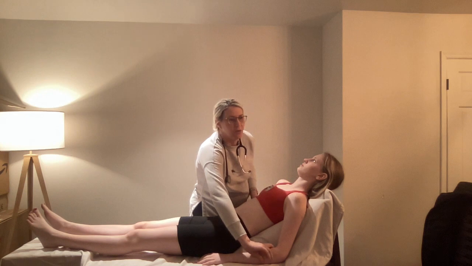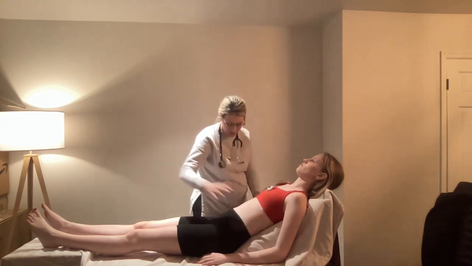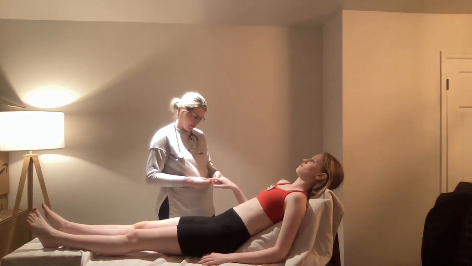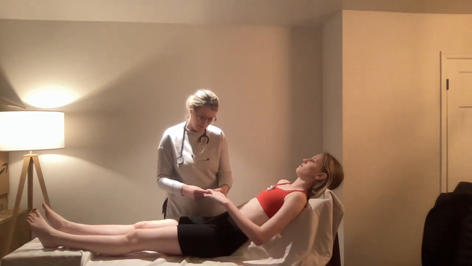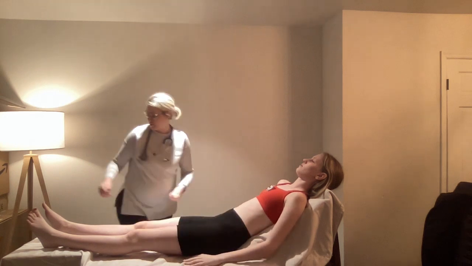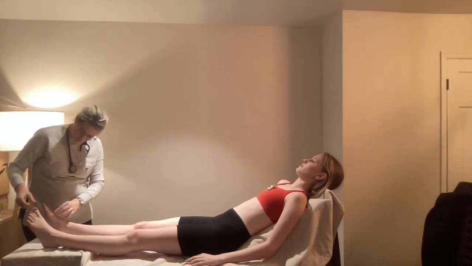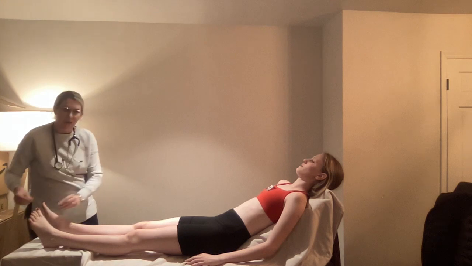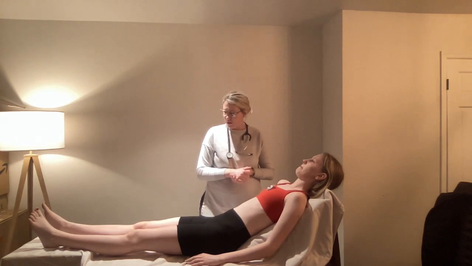Again, all pulses are equal bilaterally throughout this entire exam. I'm going to check your capillary refill. Capillary refill on her toes. Capillary refill is less than 3 seconds. And so everything does appear to be normal.